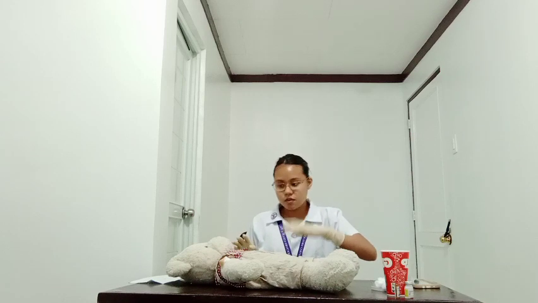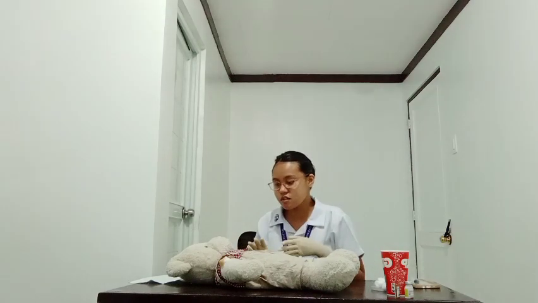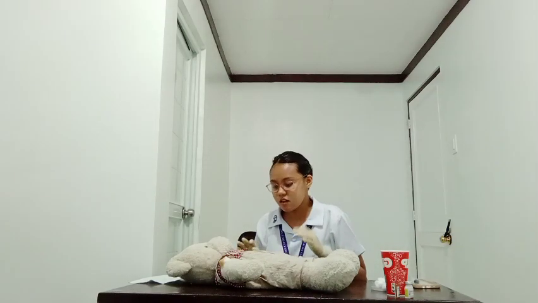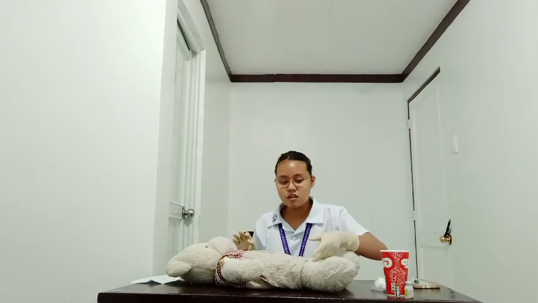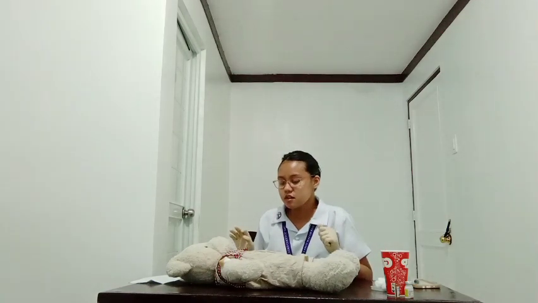So now we need to prepare the client. Prior to performing the procedure, introduce self and verify the client's identity using agency protocol to enhance rapport and ensure that care is being rendered to the correct patient. So good day, ma'am. My name is Isaiah Michael J. Velasquez, your nurse for today. We will be conducting a subcutaneous injection. Later I will be injecting in your upper thigh right here.